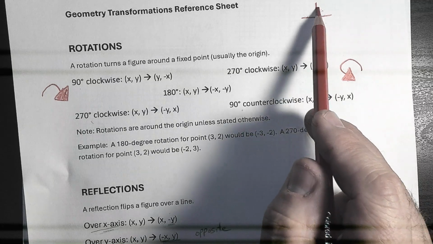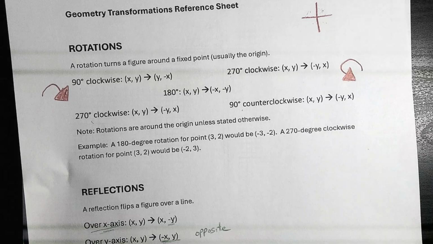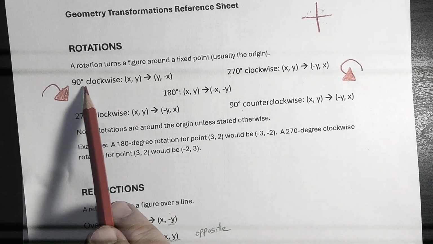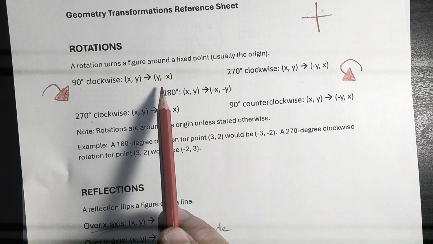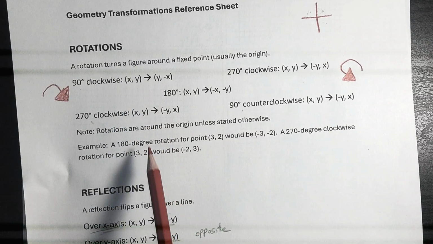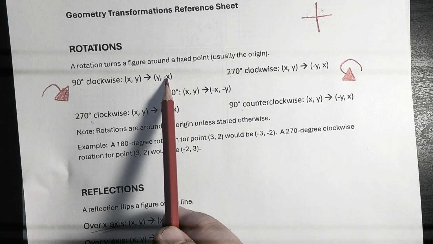Let's start here. So over 1 is the same as going 1, 2, 3 the other way. So when it's here, x comma y becomes y comma negative x. So you would flip your x and y, and your x, you would take the opposite sign.